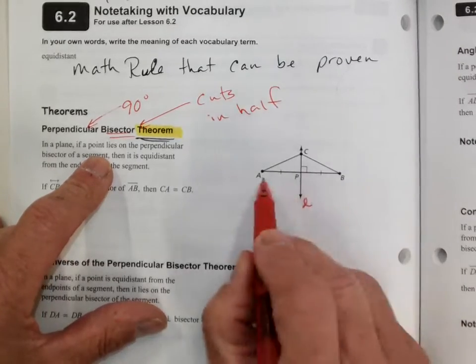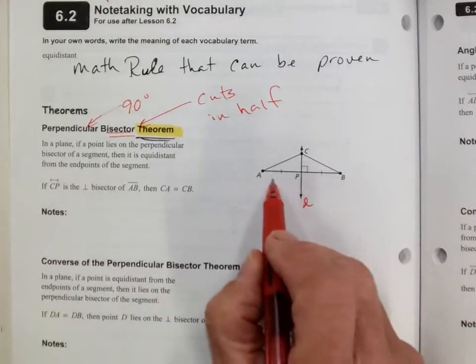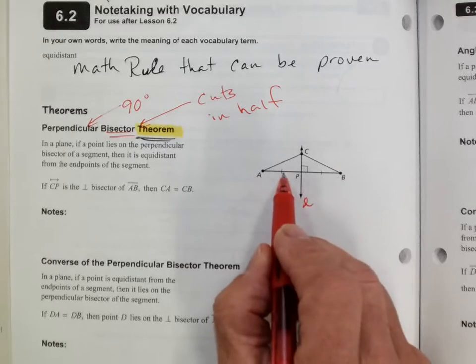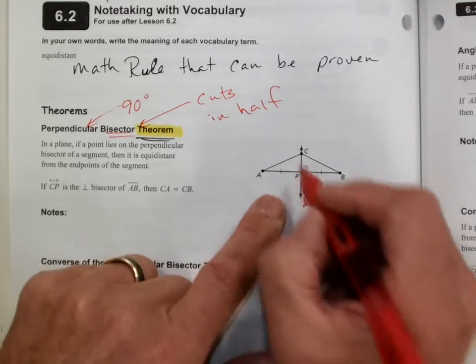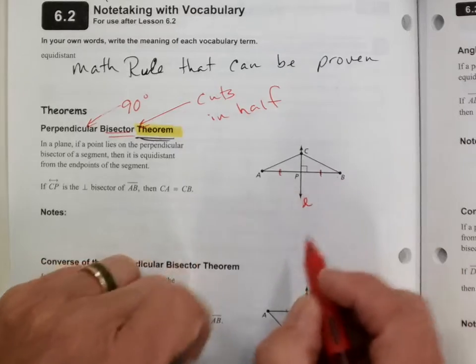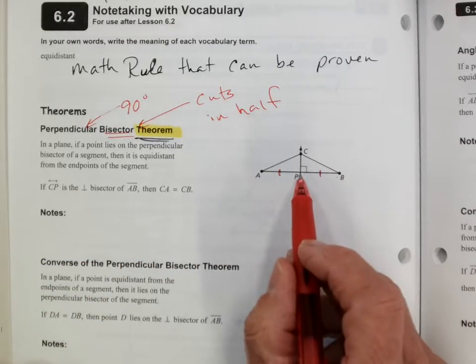This line right here cuts this line segment AB. So AB got cut in half. That's why this piece is equal to this piece. See the little dashes? That piece is equal to that piece. And that means P is a midpoint, okay?